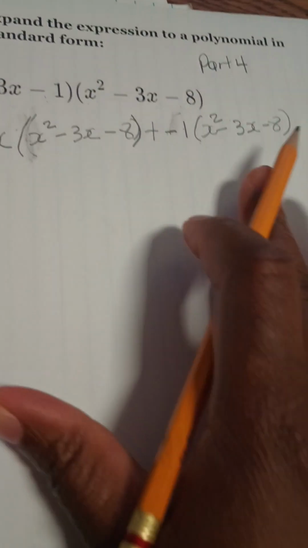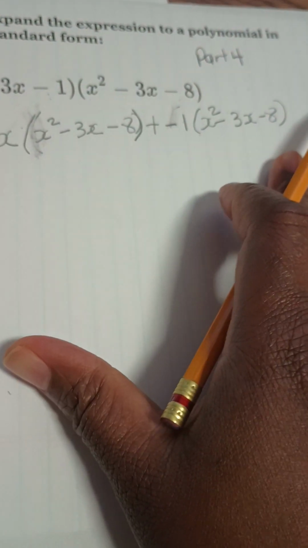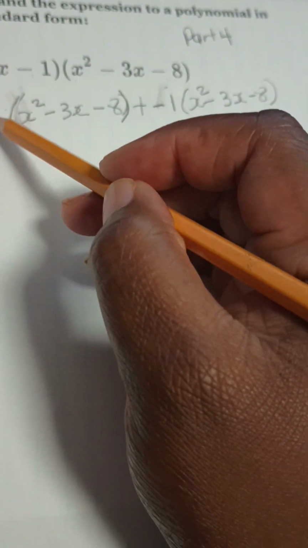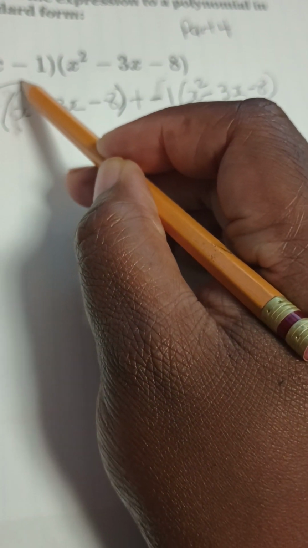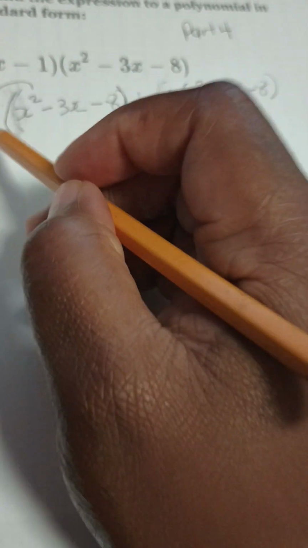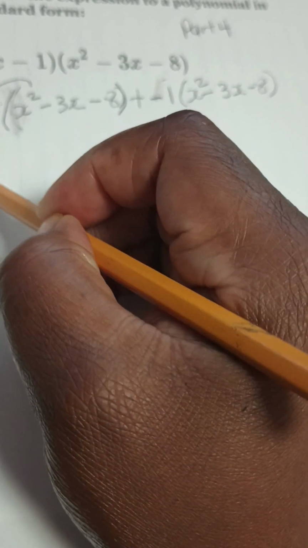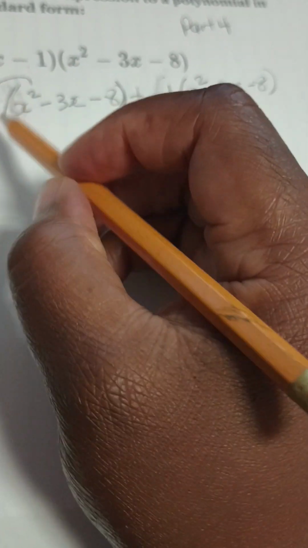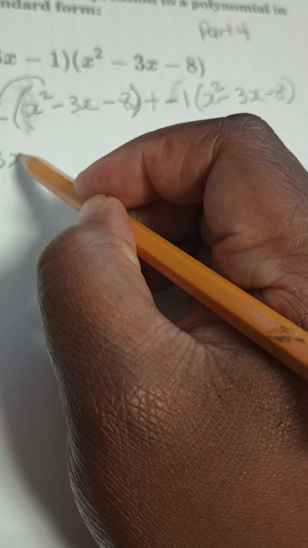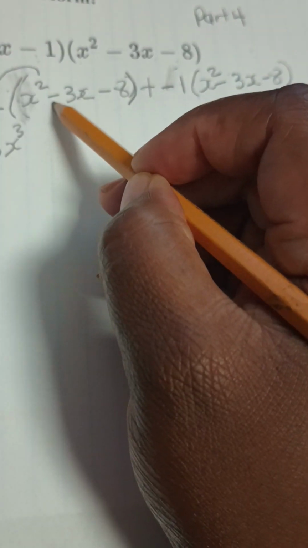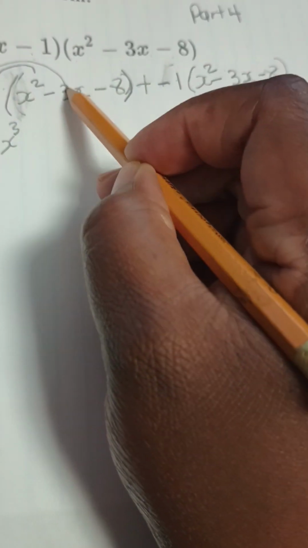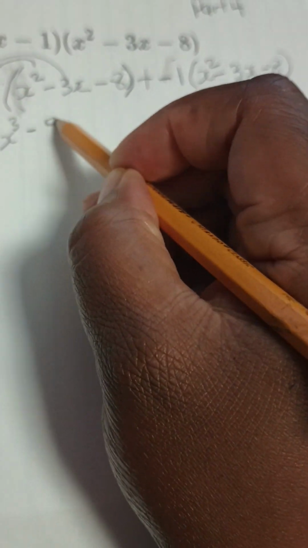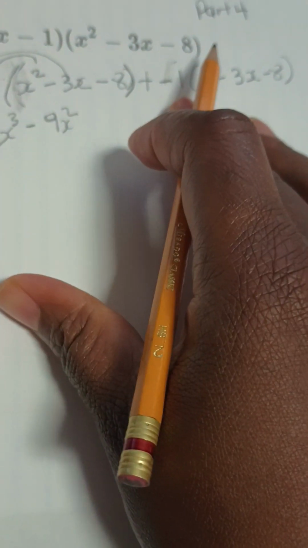Now I'm going to distribute. I'm not going to do the expanded form, I'm just going to distribute. I have my 3x multiplied by my x squared, which is 3x to the third power. 3x times negative 3x is going to be negative 9x squared.